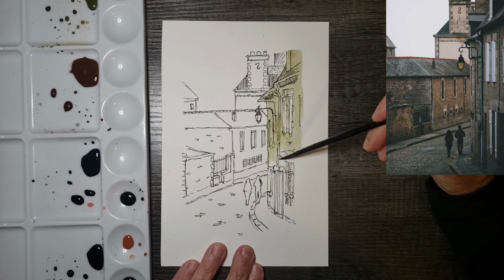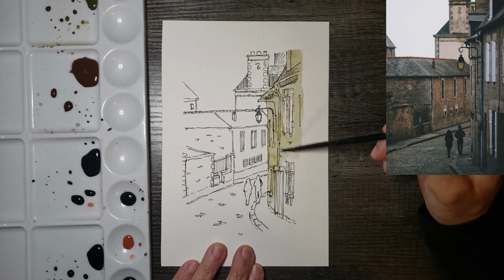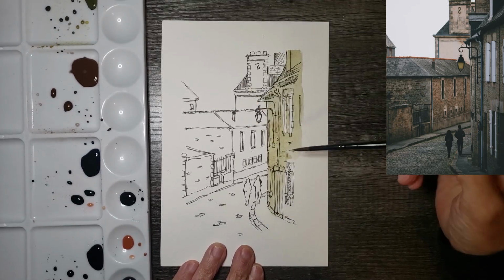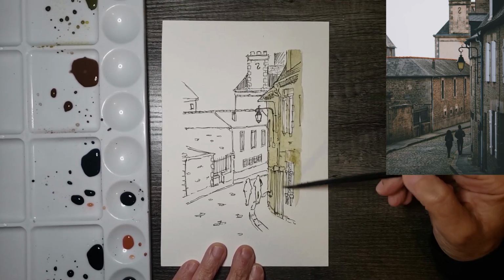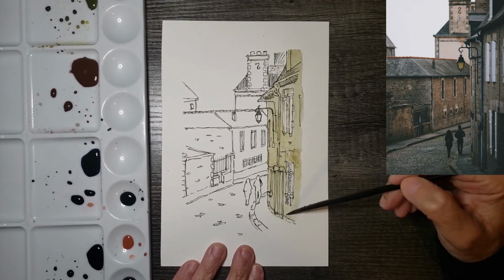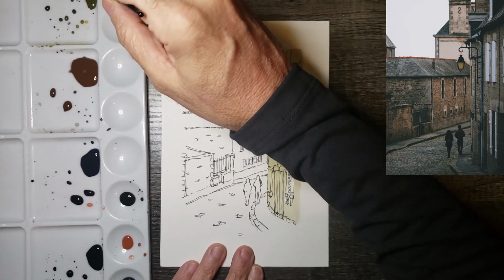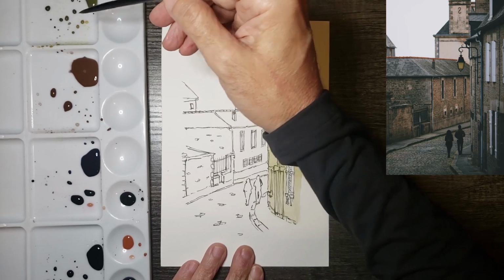Each of these washes is a mix of a specific color, with just a touch of Payne's gray. I've done so in order to obtain darker desaturated tones. This particular wash that I am currently applying here is a mix of yellow ochre and Payne's gray.